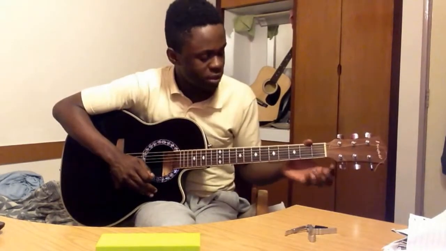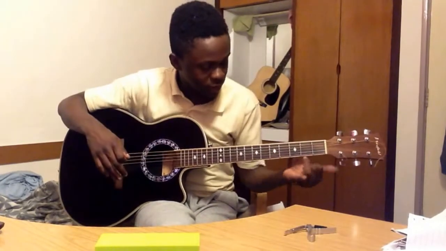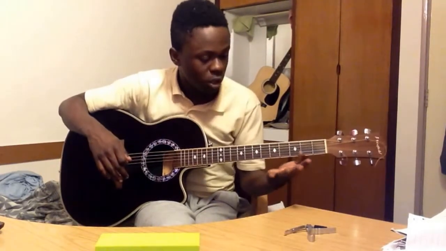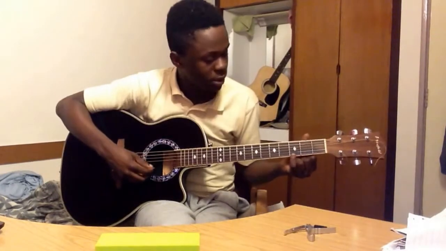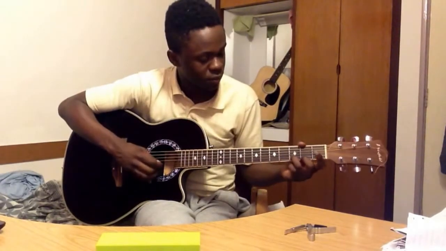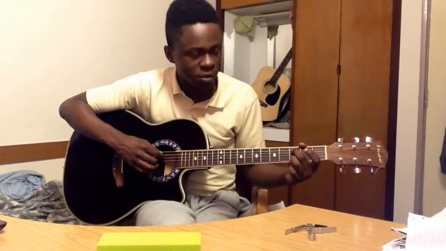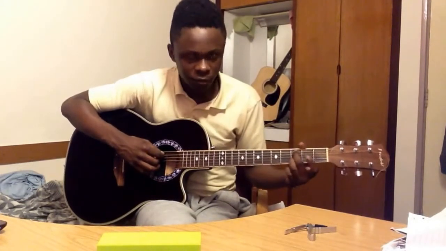Now, after the C major, you have the F chord. The F chord is almost the same thing for these last 2 fingers. Your 5th finger, that's your pinky, is going to be on the 3rd fret of the 4th string again, and then your 4th finger on the 3rd fret of the 2nd string. Then your 3rd finger is going to be on the 3rd fret of the 5th string.